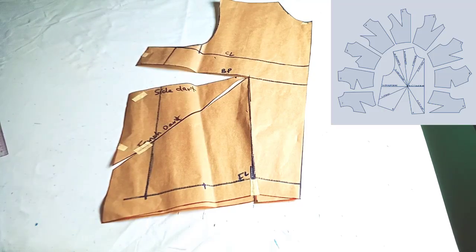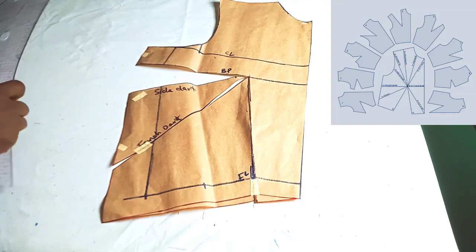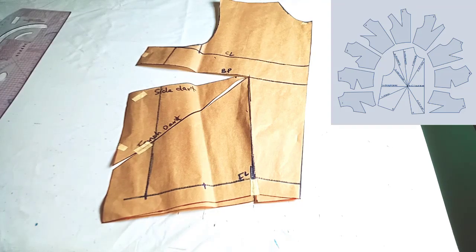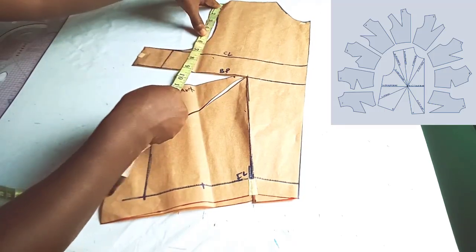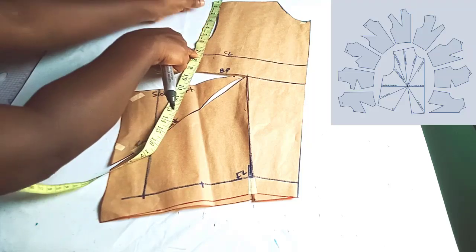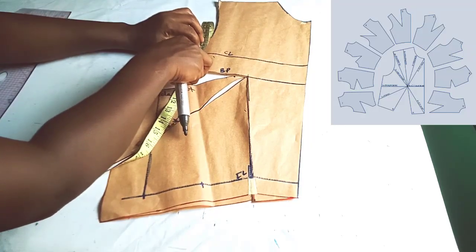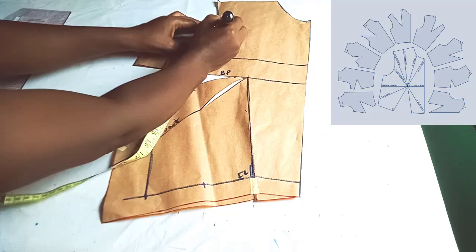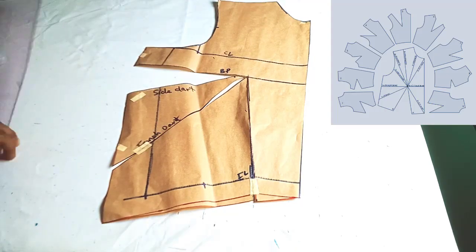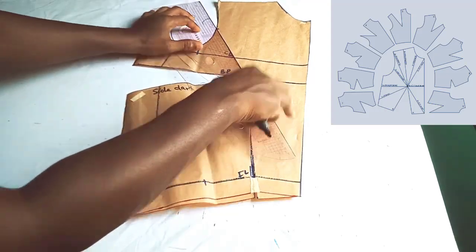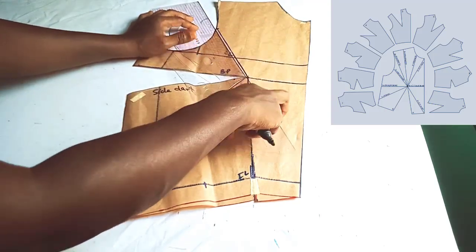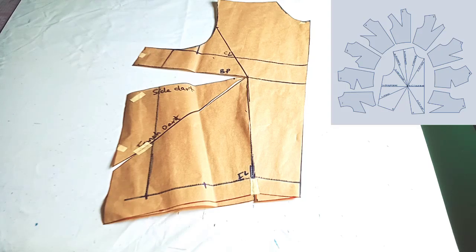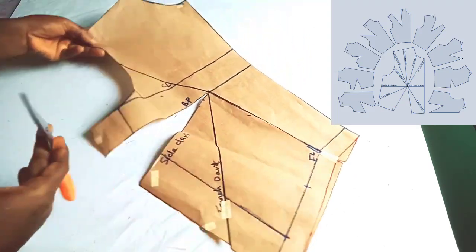Then to get your mid armhole dart, we're going to take our ruler. First of all, you mark the mid armhole. You take measurements of the armhole depth, which is 7. You mark the mid armhole, which is 3.5. Then you take your ruler and make a rule from the mid armhole to the bust point. Then you cut to where the bust point is.